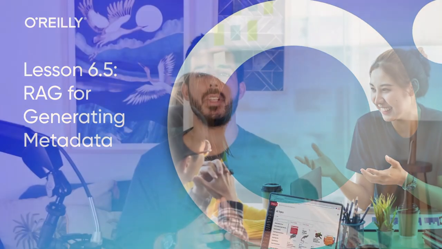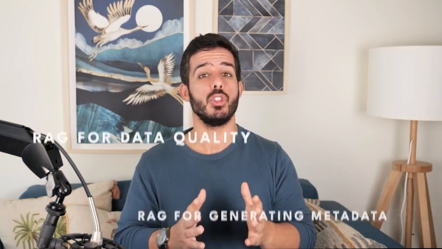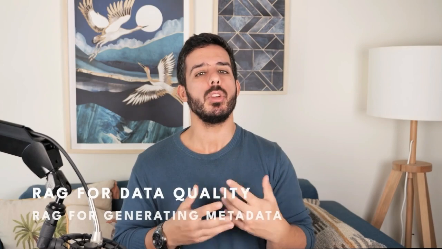Let's talk about using RAG when we are using a GenAI model to generate metadata for a dataset. It's going to be the usual process. The only major difference here is that the supplementary information that we want to index with RAG is going to be metadata itself, because those are the most relevant ones in terms of generating new metadata. Let's take a look at this process.